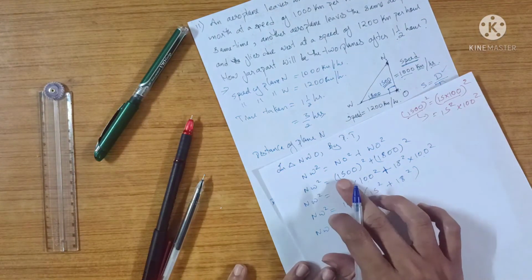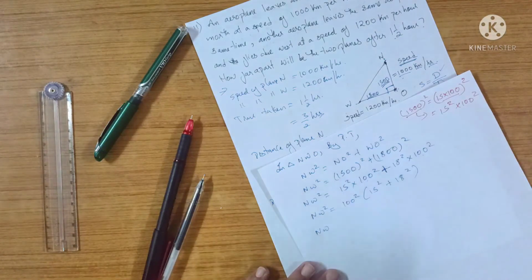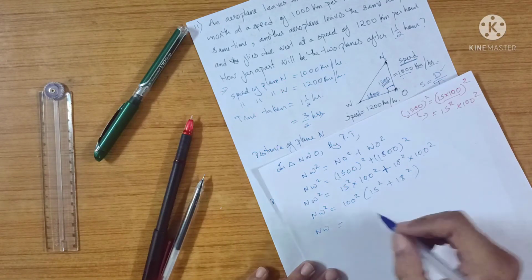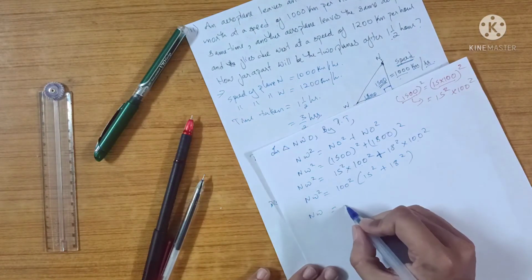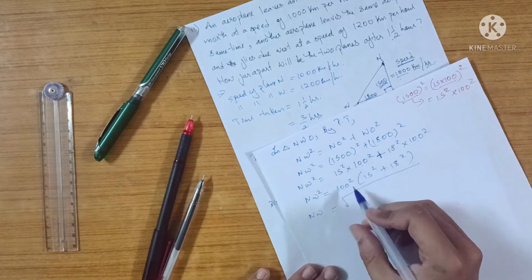Okay, you can literally square the whole thing, add the whole thing, and then find the square root of the big number, whatever you get. You'll get exactly the same answer as me. So in case you don't understand, you can do that also.